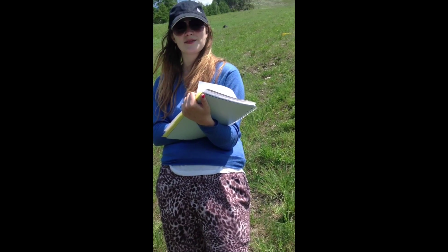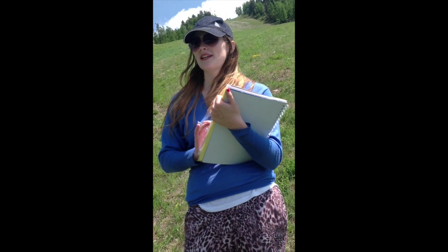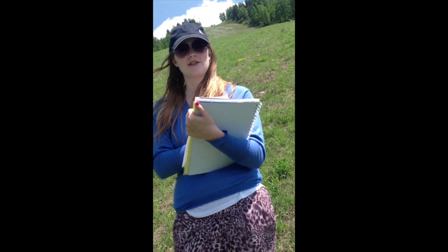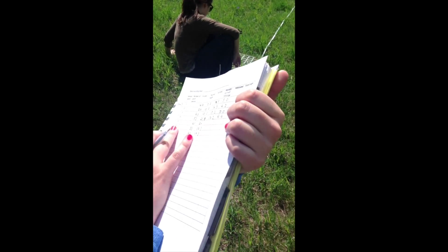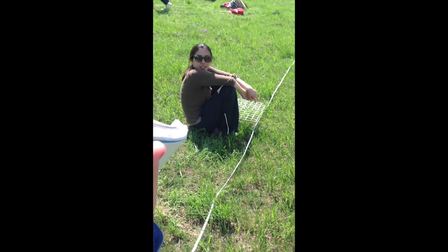Can you just explain to me how we are recording this data, how you and I are recording it? Of course I can, Lucy. So first of all, we're doing the data for the sampling. Vegetation height 15.7. This is our group in action.